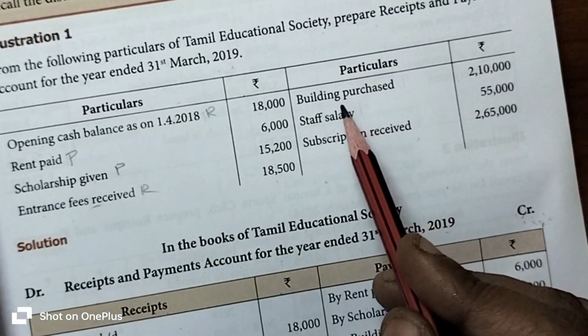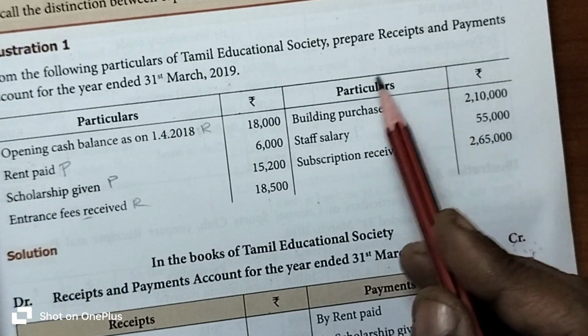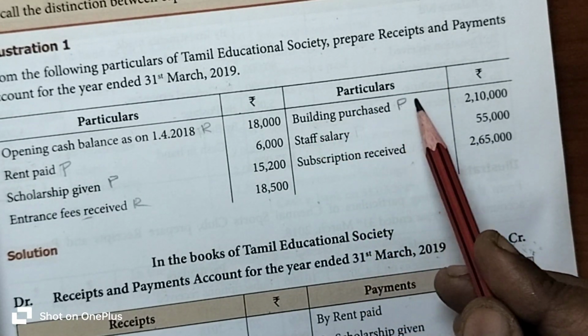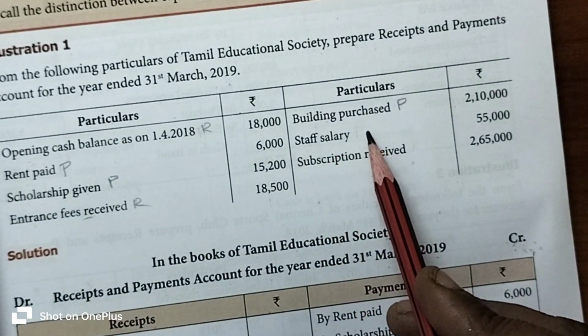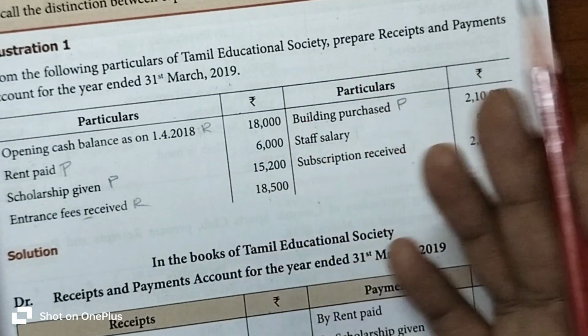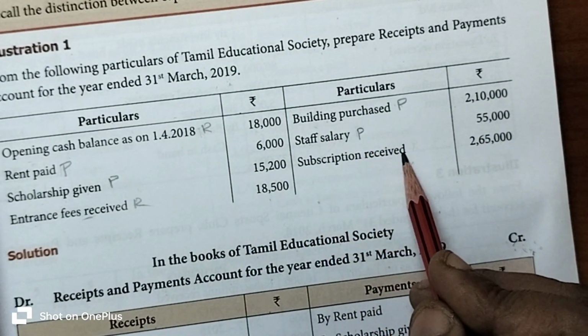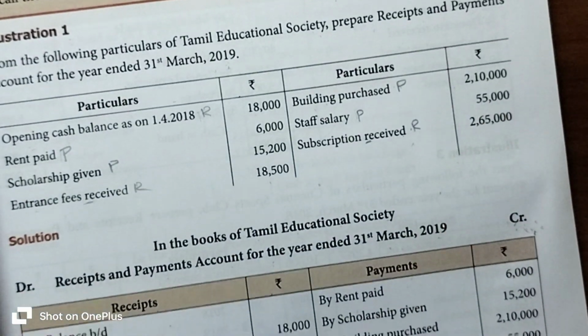Building purchased means you paid cash for purchasing the building, so this is a payment. Staff salary is an expense. You paid salary to your staff, so your cash goes out of your hand, and it is a payment. Then subscription received. Received means income, so it is a receipt.